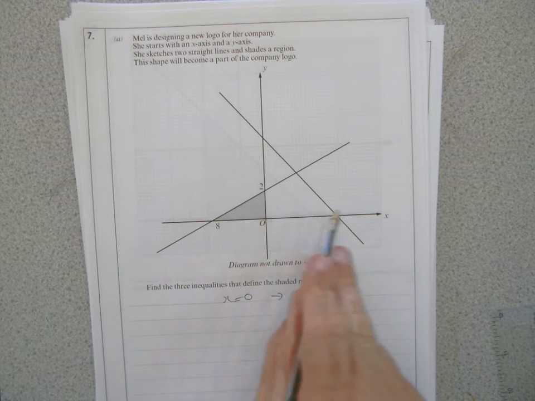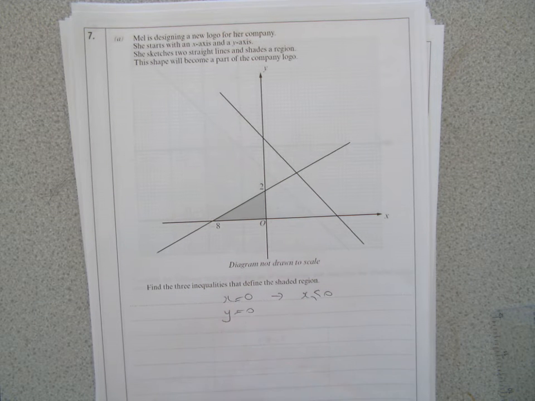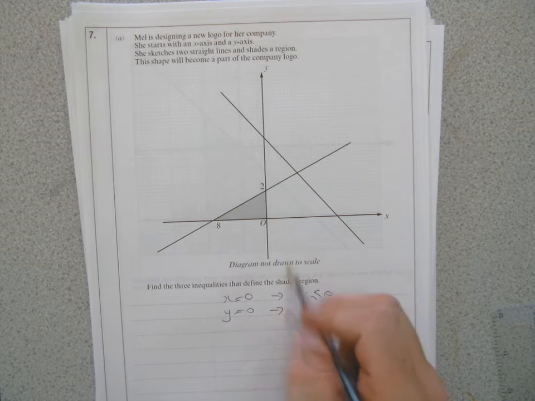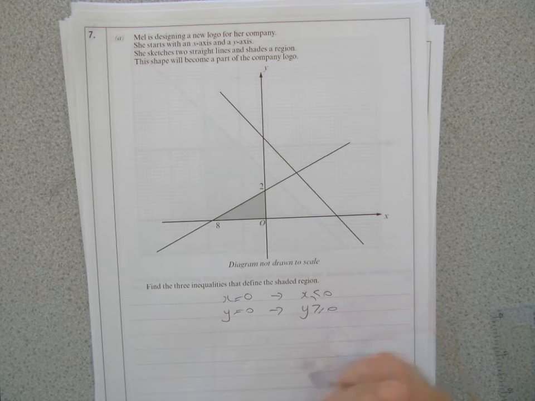Same then here, this line is acting as a boundary of the region, and of course horizontal lines are y equals. But of course this will be y equals 0 as well, won't it? Because everything is y is 0 here. So you've got to ask yourself then, are we above or underneath? Well, we're above it, aren't we? So y will be greater than or equal to 0.